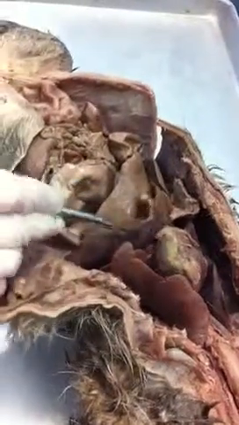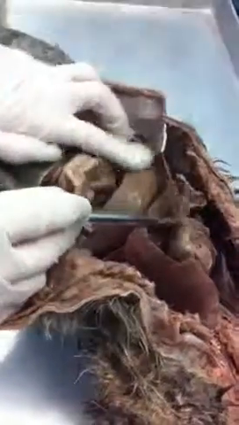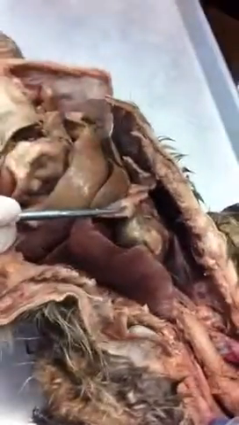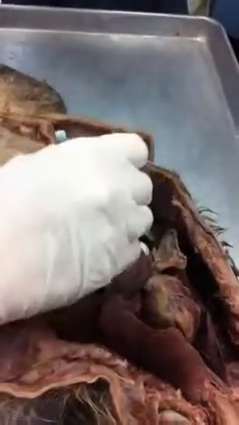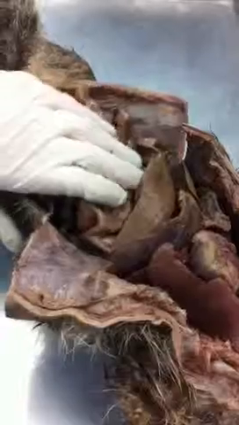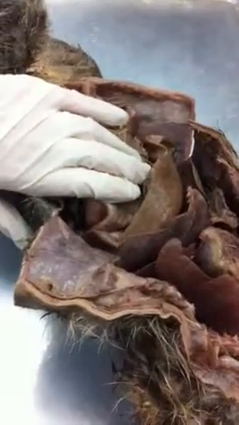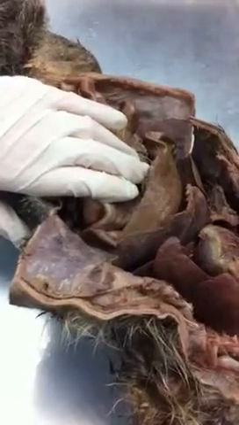Thoracic and abdominal pelvic. All right. What is this organ here? Liver. The liver. And here, what is this green sac called? Gallbladder. Gallbladder. What does the gallbladder store? Bile. Very good. And it secretes it to where? The small intestines. Small intestines.